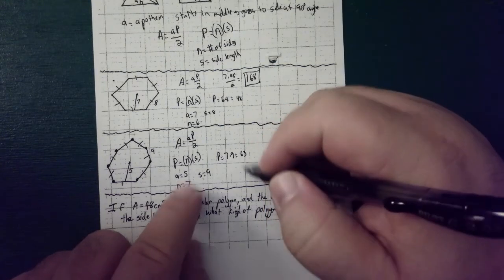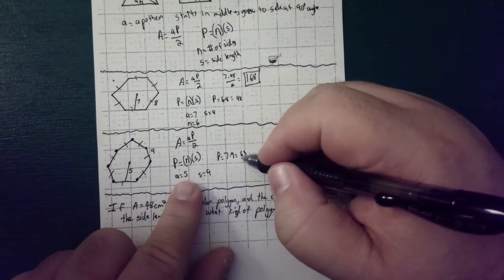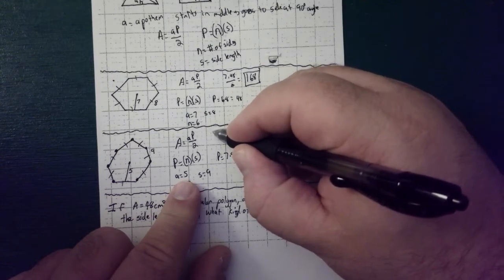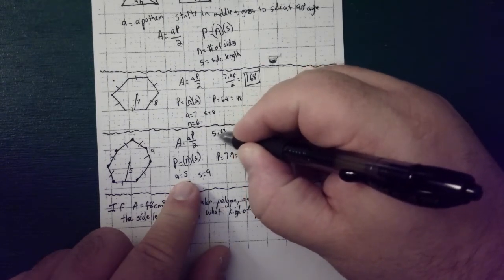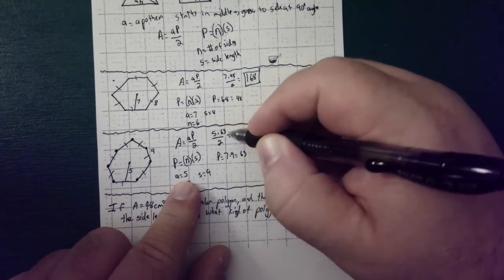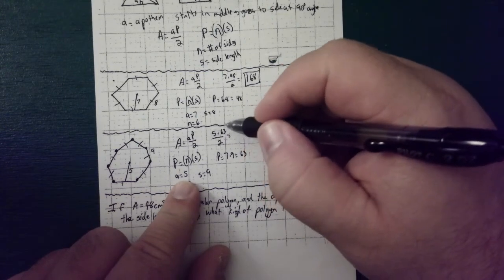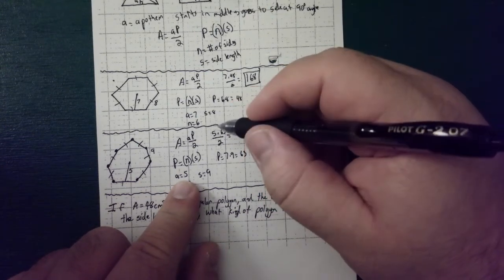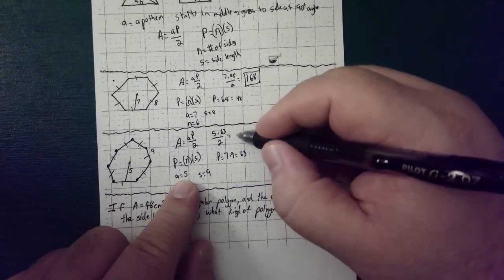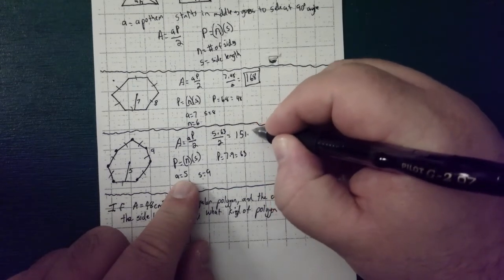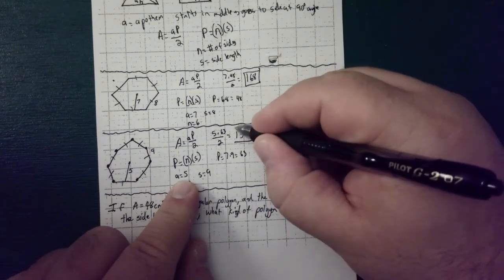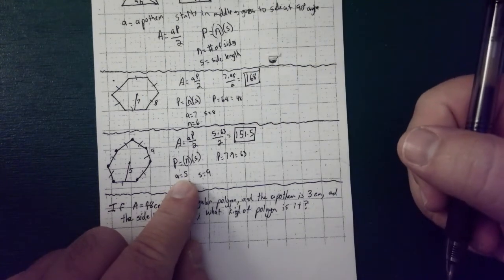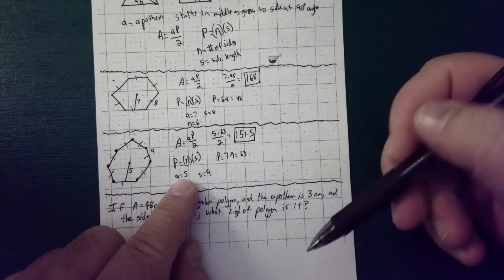And now that I know my perimeter and I know my apothem, I just plug them in here. 5 times 63 divided by 2. And just type that in. 5 times 63, enter, divided by 2 is 151.5. These are the easy problems, nothing to these.